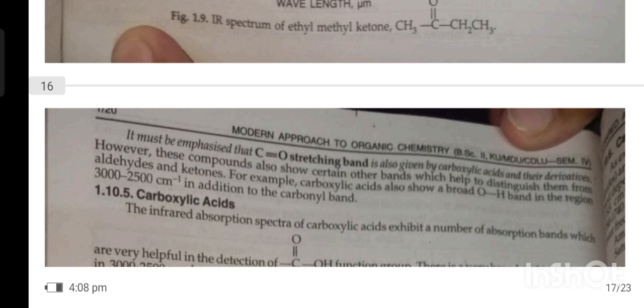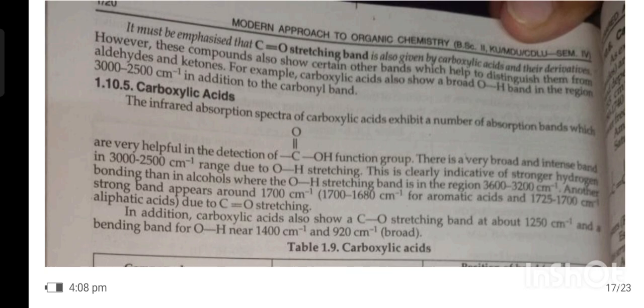It must be emphasized that a carbonyl stretching band is also given by carboxylic acids and their derivatives. However, these compounds also show certain other bands which help to distinguish them from aldehyde and ketone. For example, carboxylic acid also shows a broad OH band in the region 3000 to 2500 centimeter inverse. Carboxylic acid.